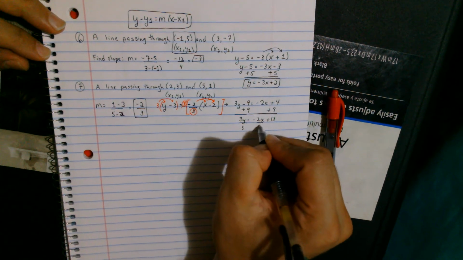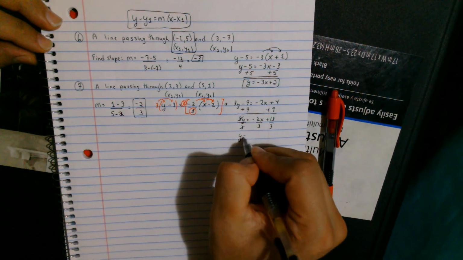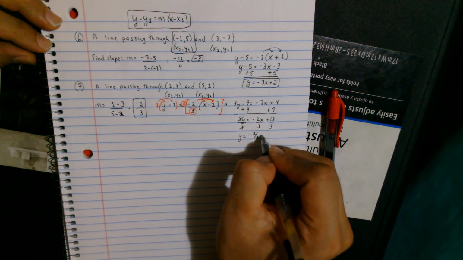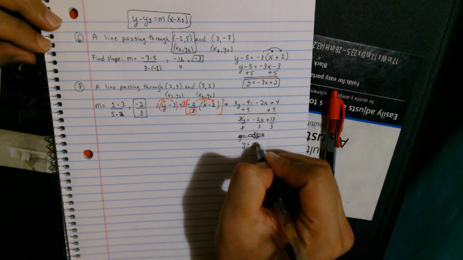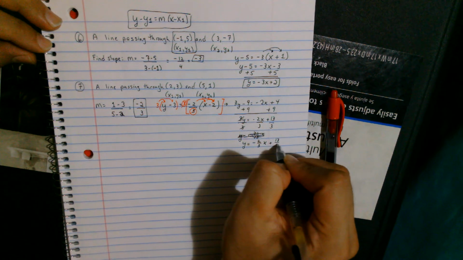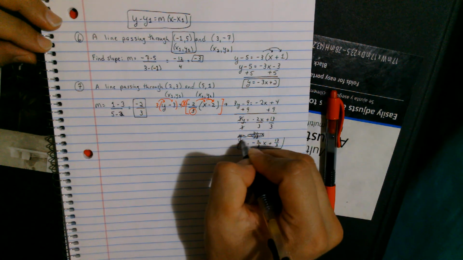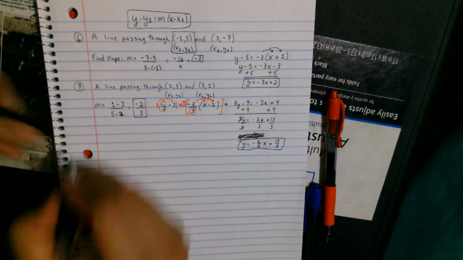Divide both sides by 3, each piece by 3. Y equals negative 2/3 x plus 13 over 3. And that's how you essentially find the equations of the line.